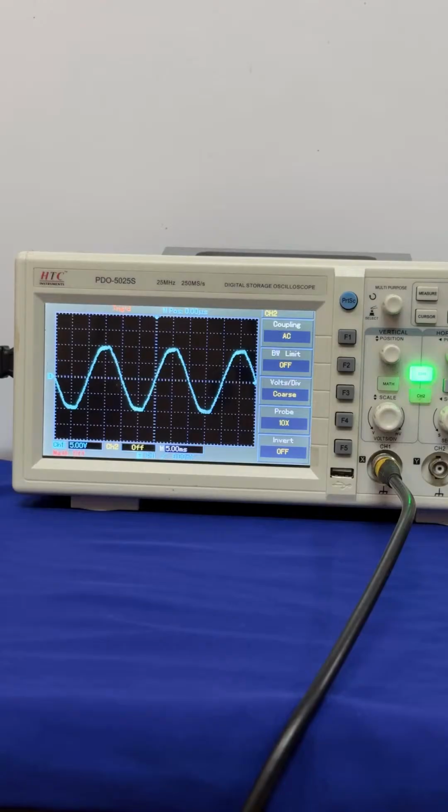For your information, I tell, yesterday I have uploaded a short video on how the ripple factor is reduced by engaging a capacitor across the load. If you are interested, you may go through that.